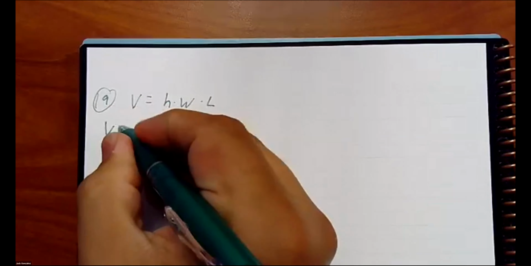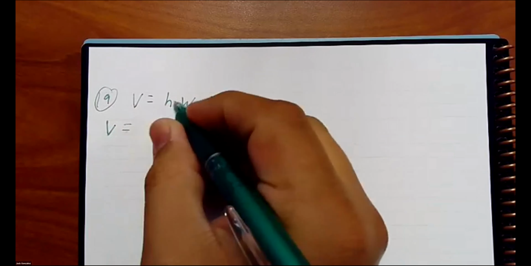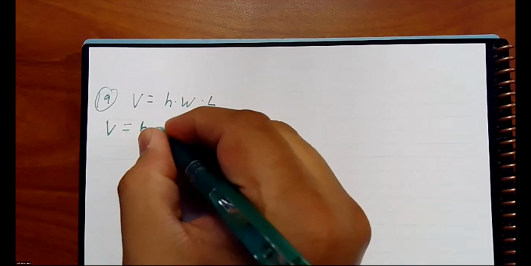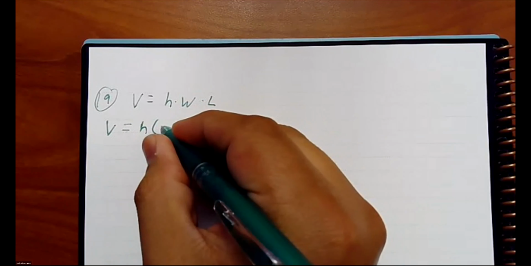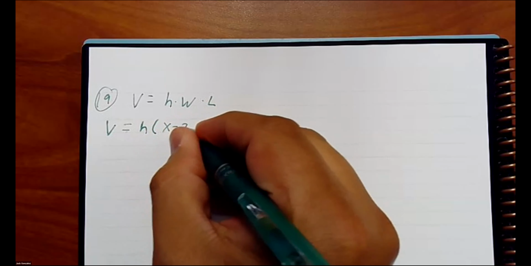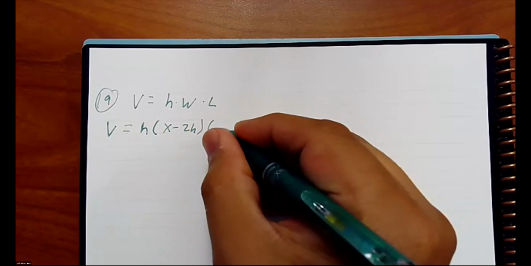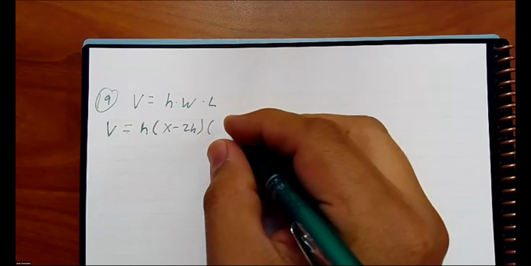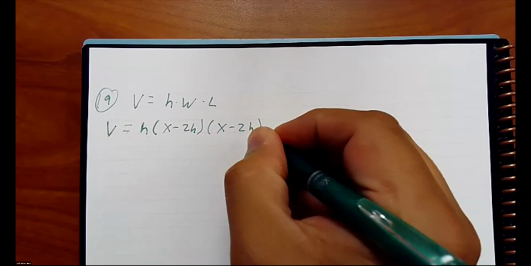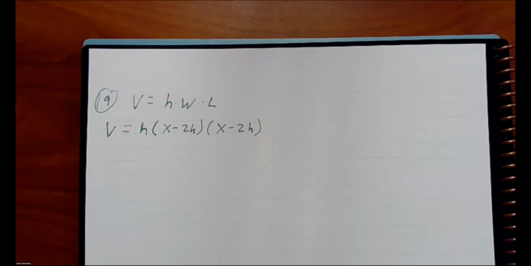I'm thinking the height would be h times width would be x minus 2h, because I'm subtracting it, times the other length would be the same, x minus 2h. Okay, that's what I'm understanding here.